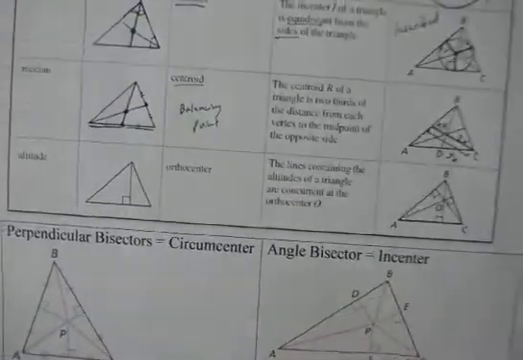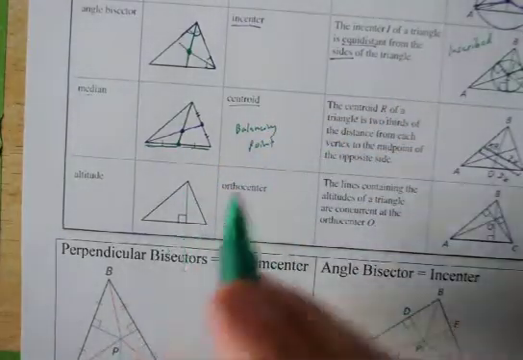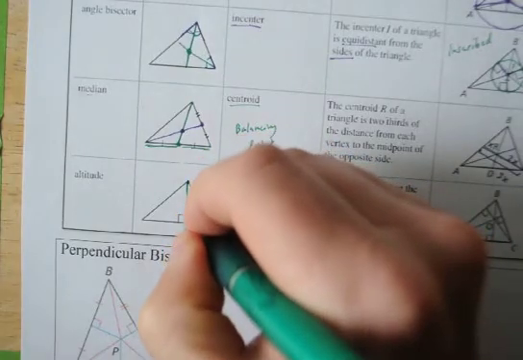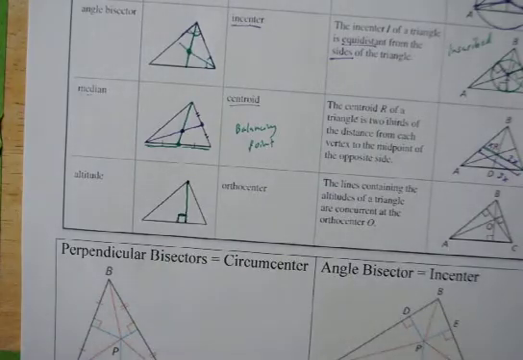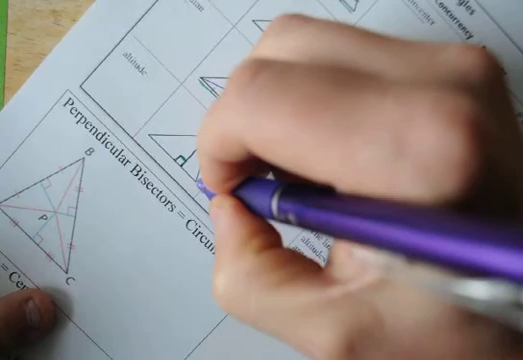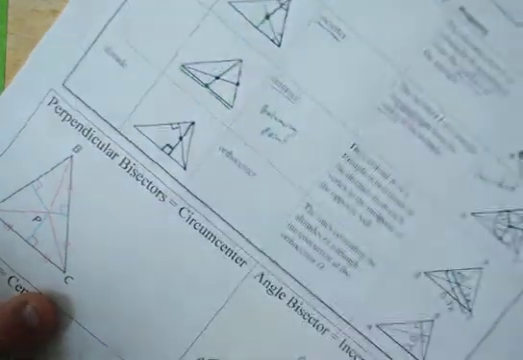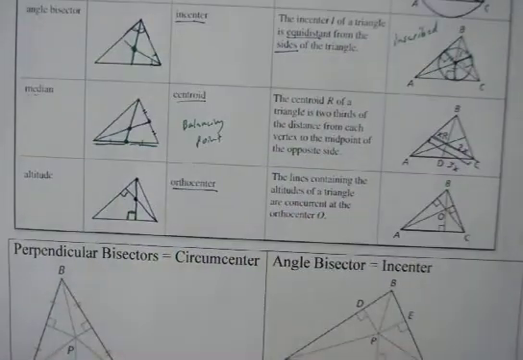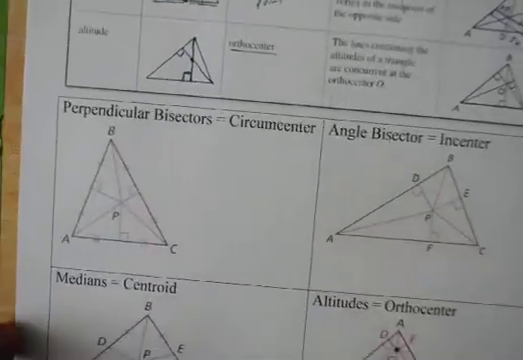The last special segment is called an altitude. An altitude just starts at a vertex, and you go straight down at a right angle, and that's an altitude. If you do it with this vertex, if you start at this vertex and go straight at a right angle, they make a special point called an orthocenter. And the orthocenter, there's really nothing special about an orthocenter. Alright, that's how it goes.